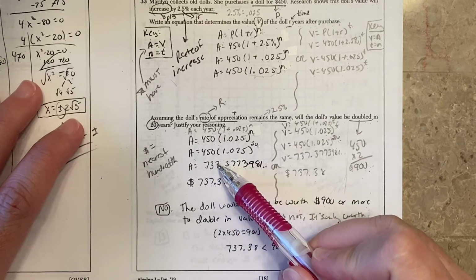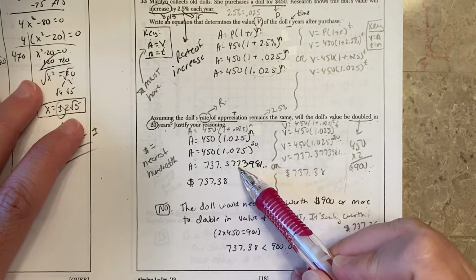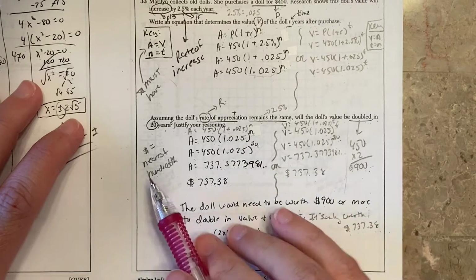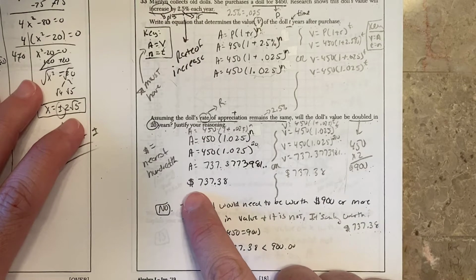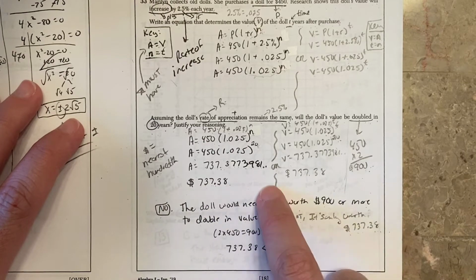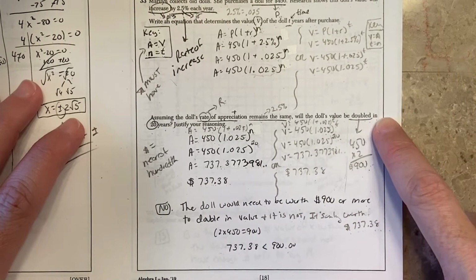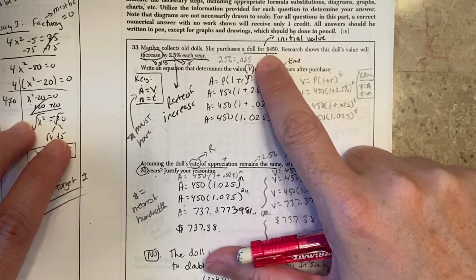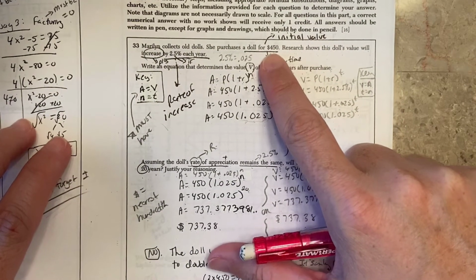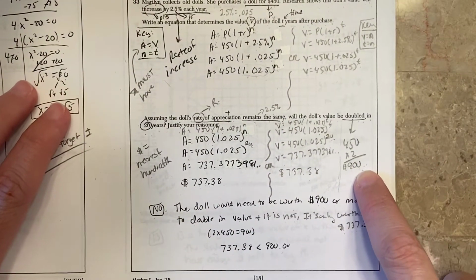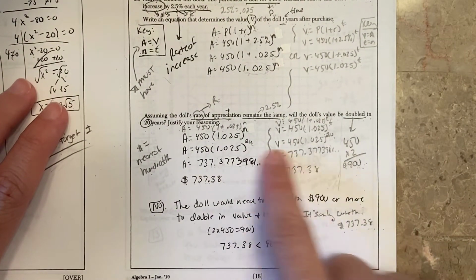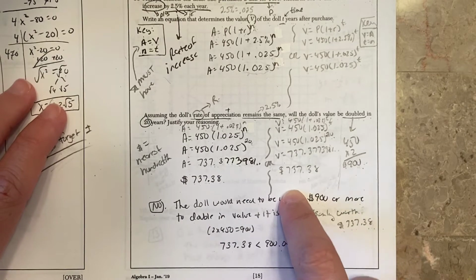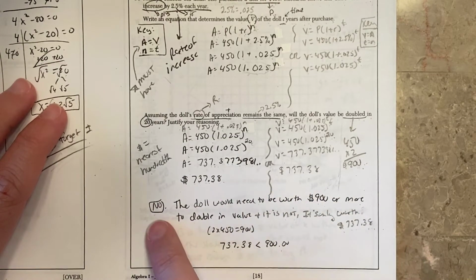You get 737.3773981, and money is always rounded to the nearest hundredth, so it's $737.38. Now, in order to be doubled, let's think about that. Doubled means double of what this is. Right now this is 450. To double it, you multiply by 2 and get 900. So did this come out to be 900? No, it did not. It came out to be less. So the answer would be no.